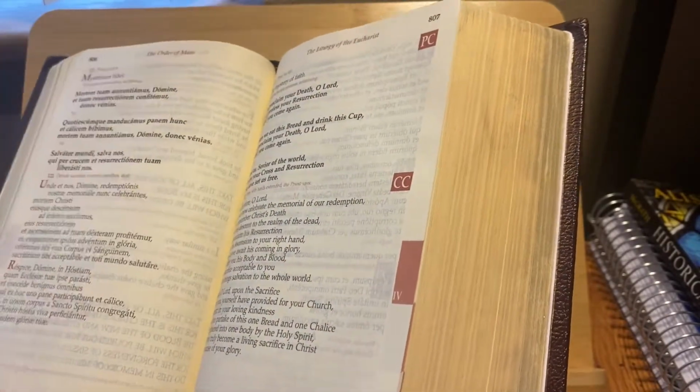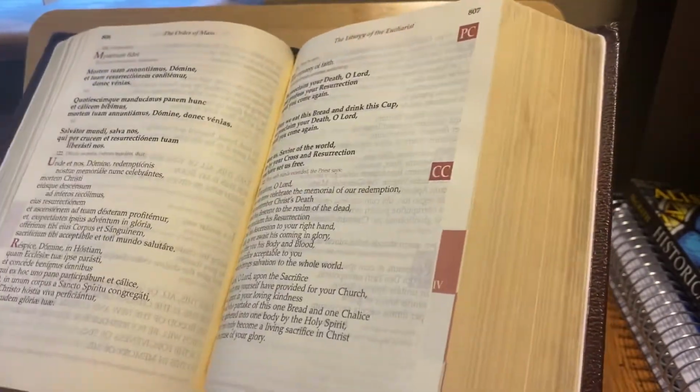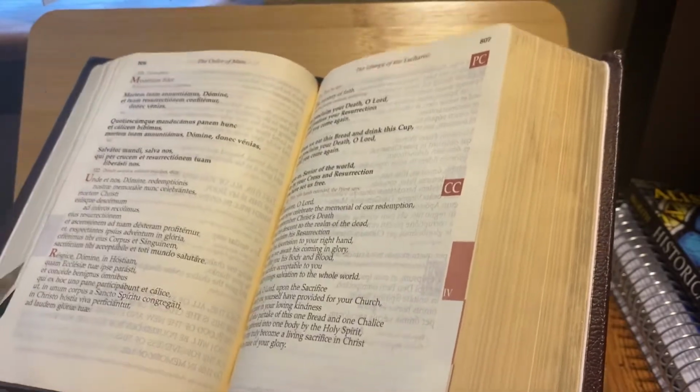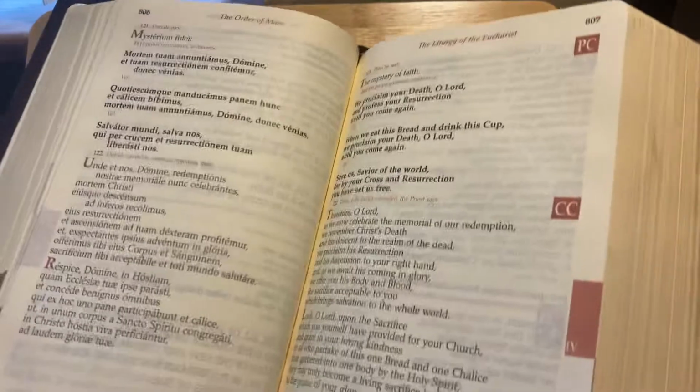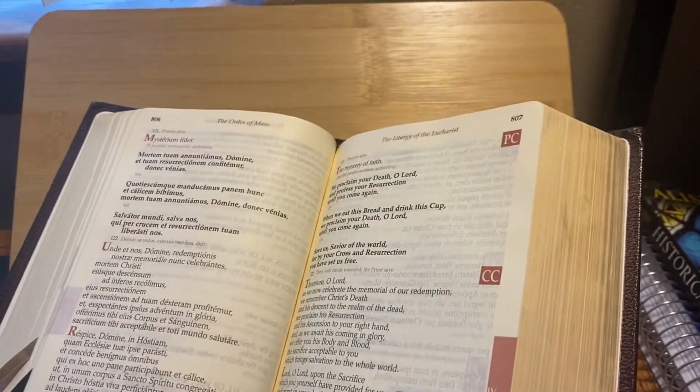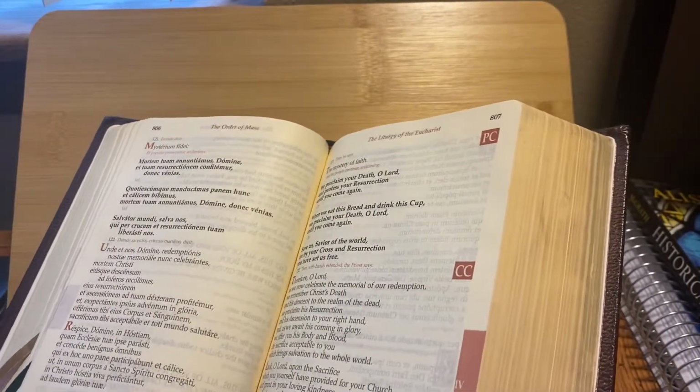Now the 4th one isn't used very often. You most likely will never hear it at Mass, but the most popular one is probably Eucharistic Prayer 2, otherwise known as EP2, and then EP3, and then EP1. EP1 is the longer form.